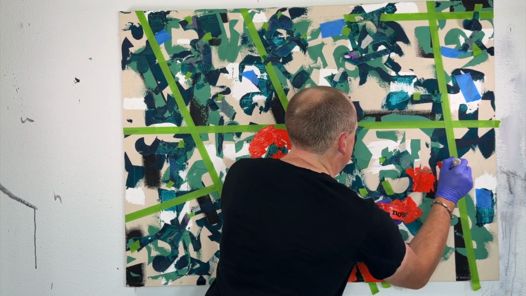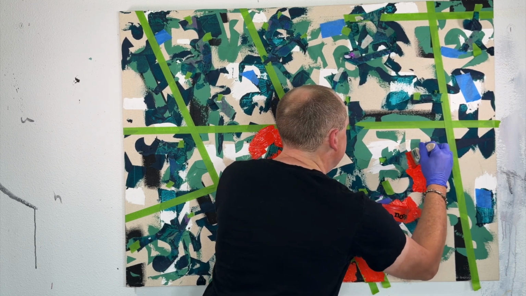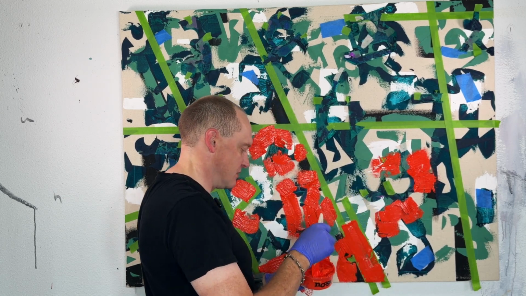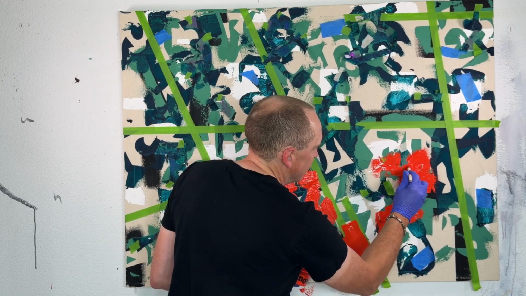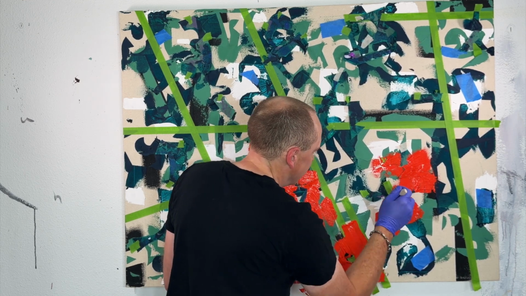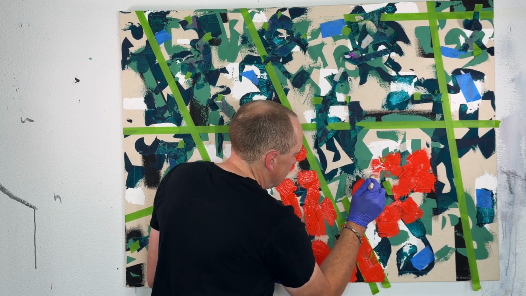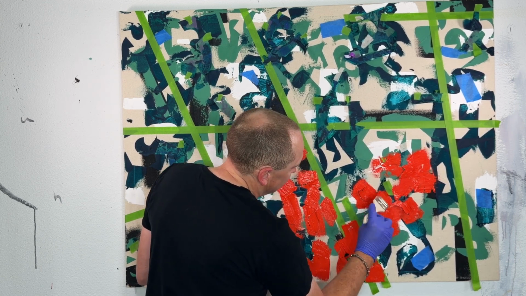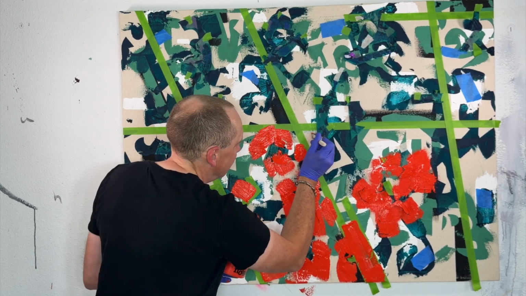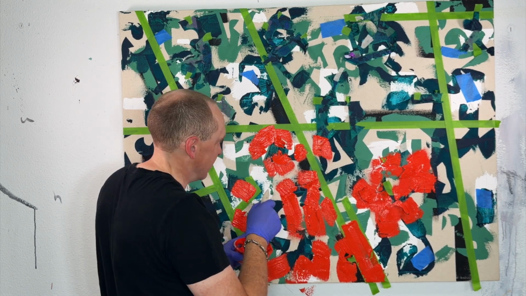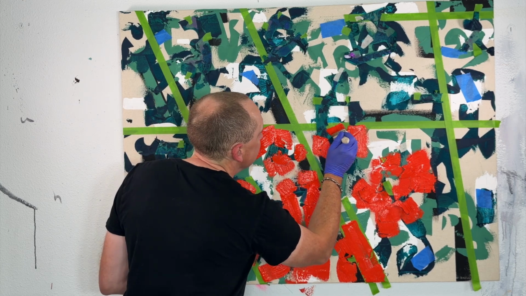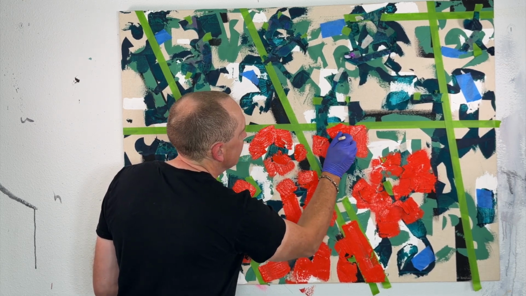So the brush really lays it on thick, and that's good because a lot of times I like the really saturated, really opaque color. And the decision to bump up to orange on this is that other contrast of color against these greens and blue greens.